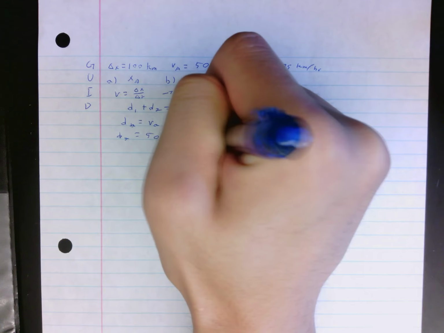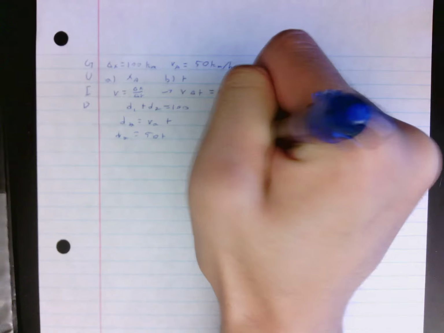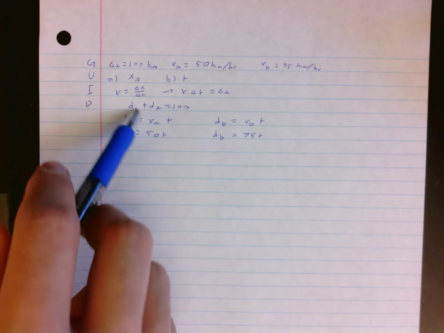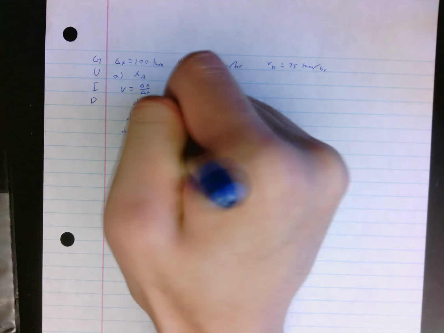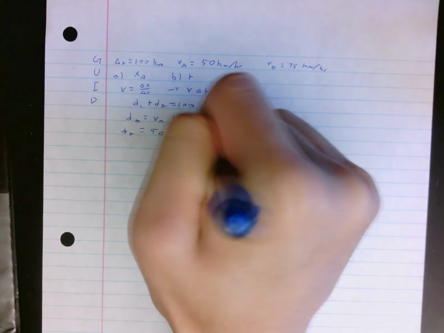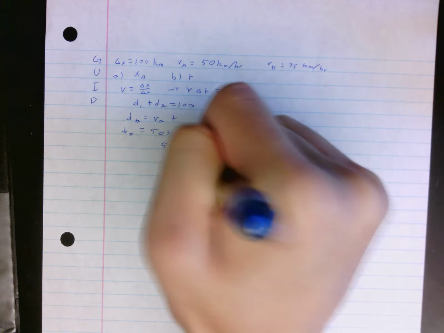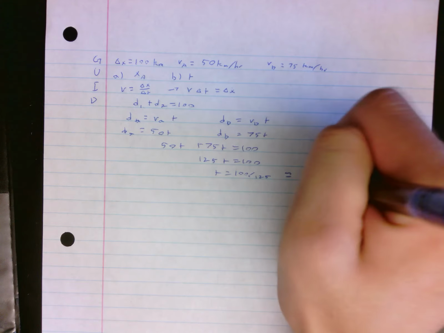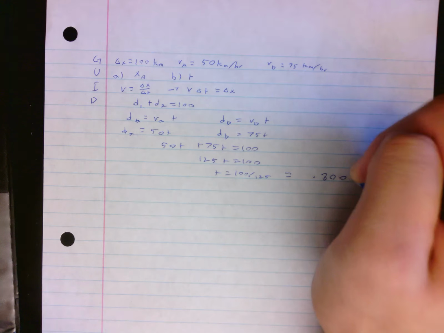Let's just run the variables real fast. 50t is equal to dA, and dB is equal to 75t. We can plug the values for dA and dB back into this equation here, and we get 50t plus 75t is equal to 100. In other words, 125t is equal to 100, t is equal to 100 over 125, and that will be equal to 0.8 hours. And that's the answer to part B.